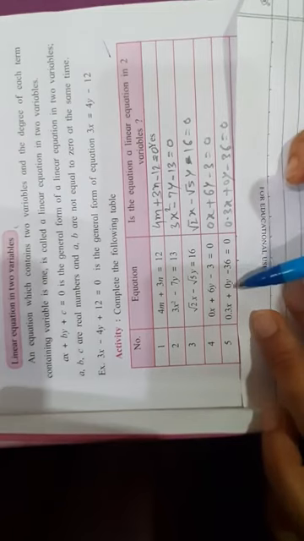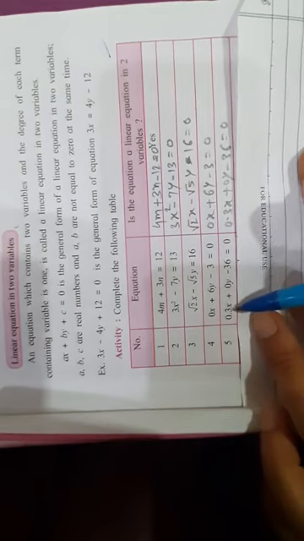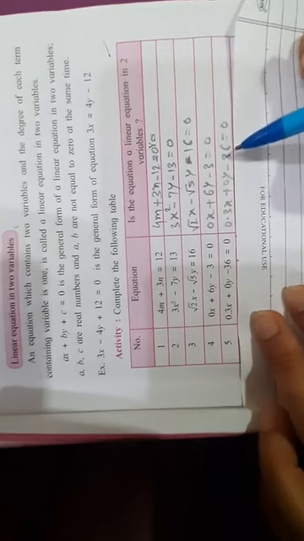Next example is 0.3x plus 0y minus 36 is equal to 0. Here also the second term 0y, that means the second term becomes 0. Therefore, this equation is a linear equation in one variable. Therefore, this equation is not a linear equation in two variables. Now the next.